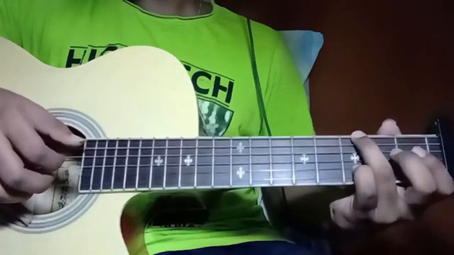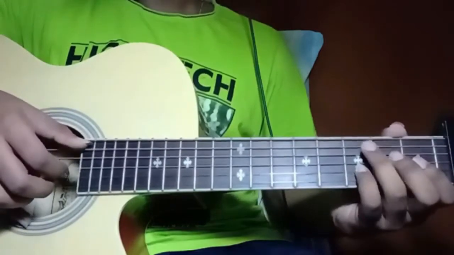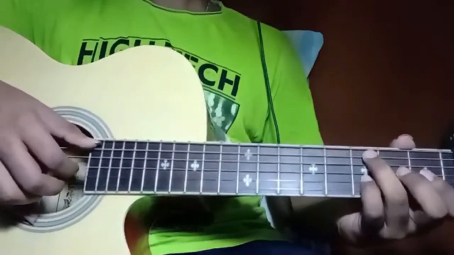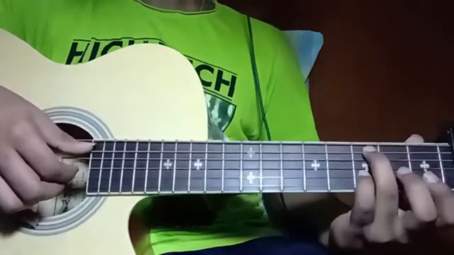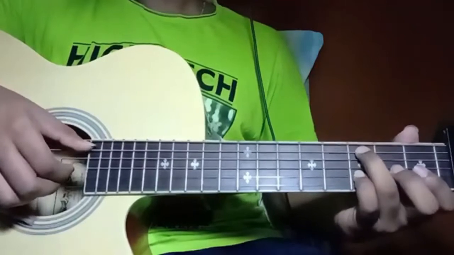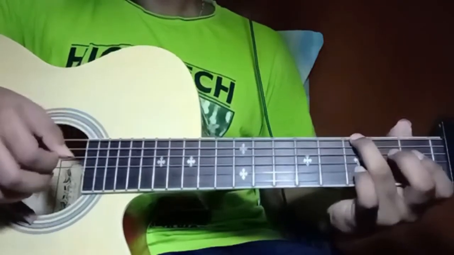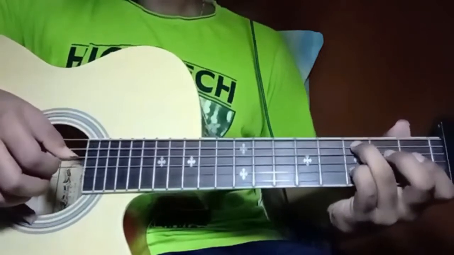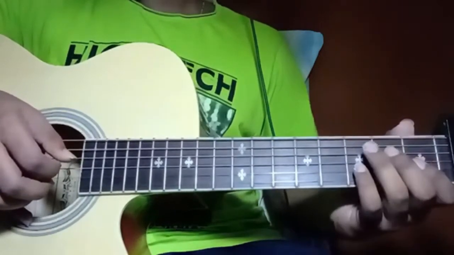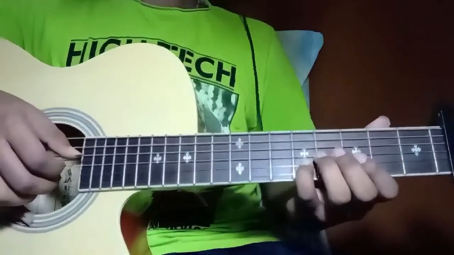So then you pick the third fret of the second string, second fret of the third string and third fret of the fifth string, all 3 strings together. Okay, then you pick the third fret of the second string, fifth fret of the second string.